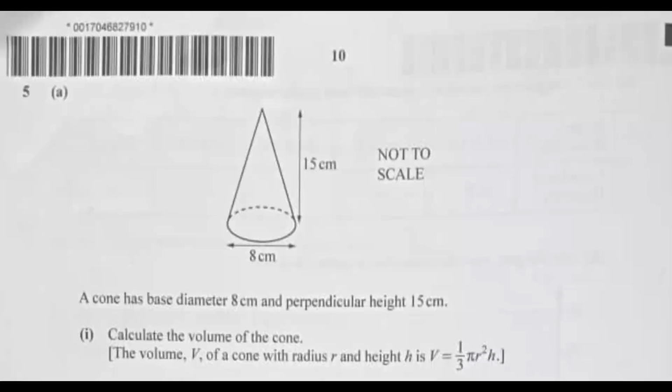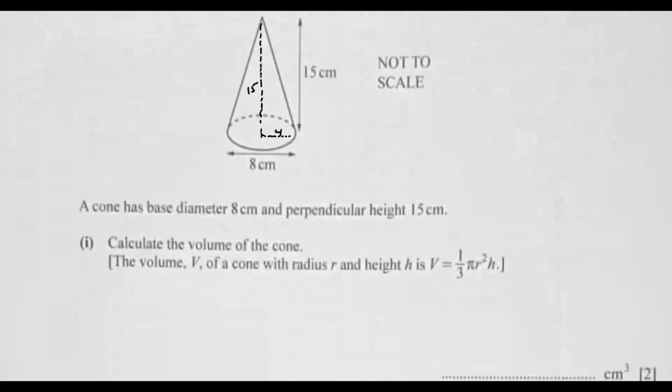So the next question is question 5a. A cone has base diameter 8 centimeters and perpendicular height 15 centimeters. So that means if you take the center here like this, this will be 4 centimeters, and the height, if you trace it down here, is given as 15 centimeters. Calculate the volume of the cone.